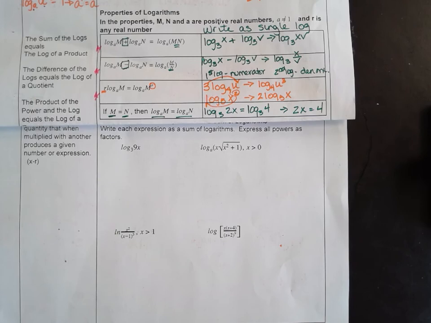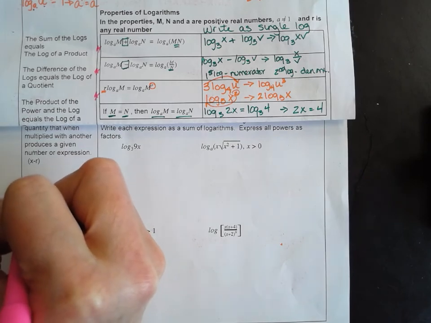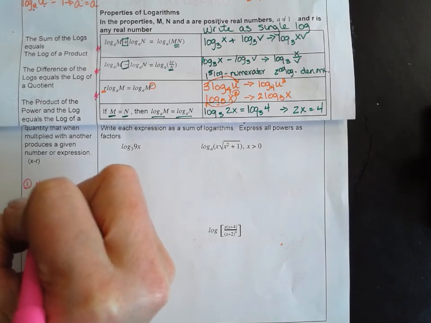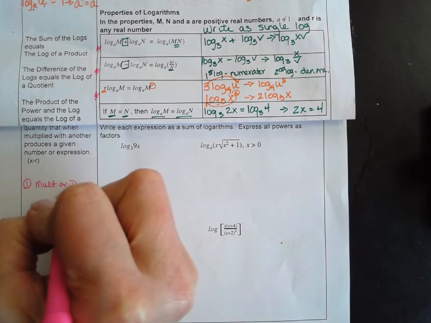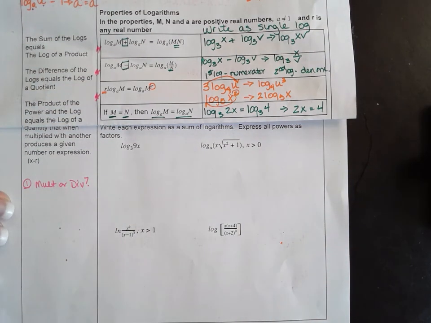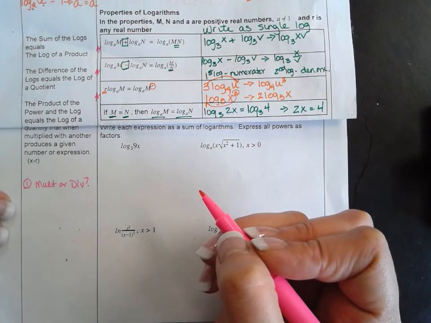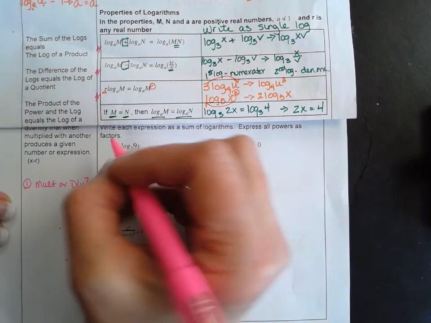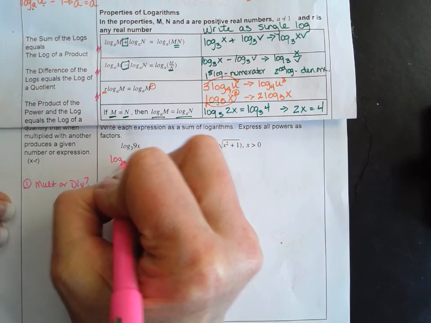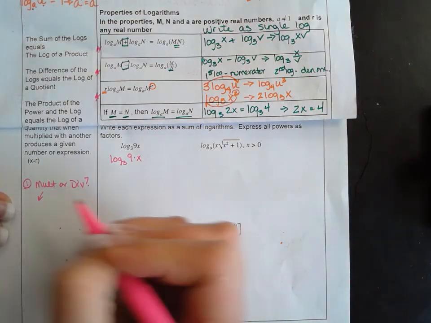Yeah? Okie dokie. So, first thing you want to look at is ask yourself, do you have multiplication or division going on? So in the first one, do I have multiplication or division going on? You betcha, multiplication. So, if I have multiplication going on, then what do I do?